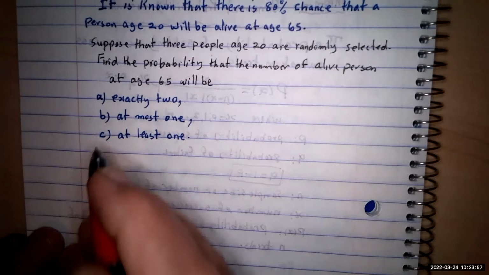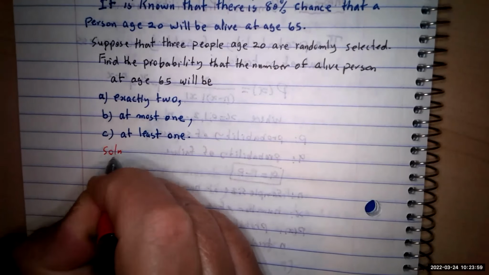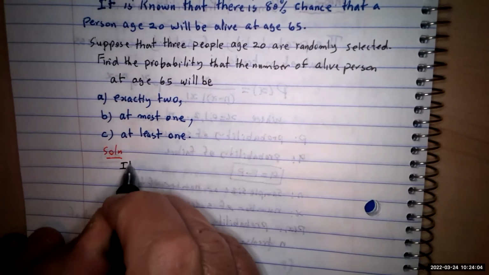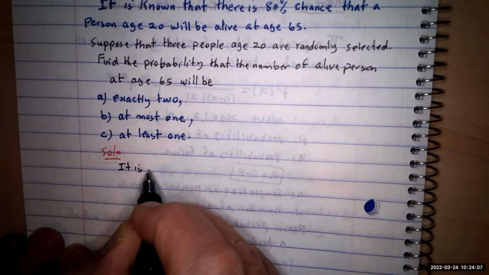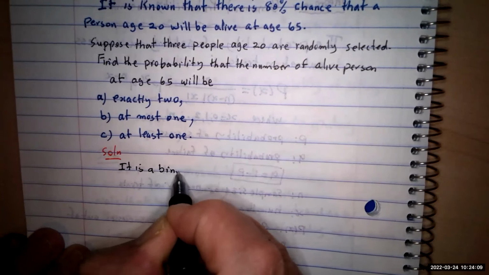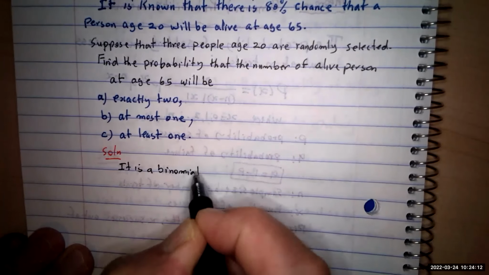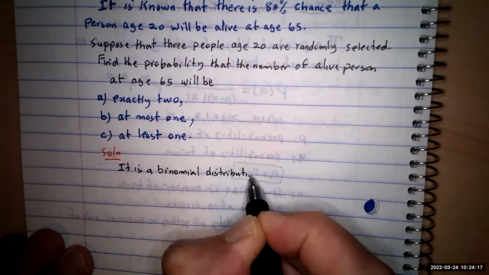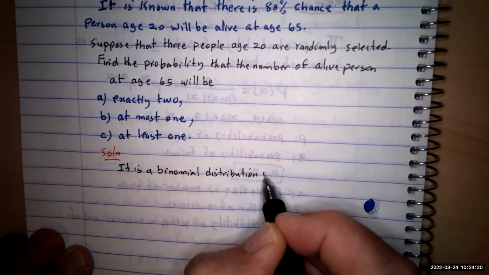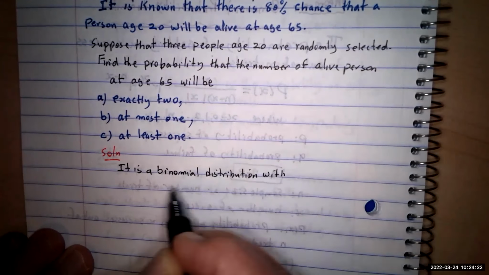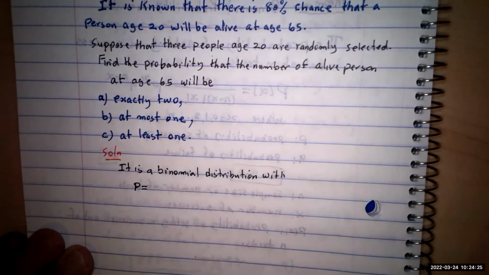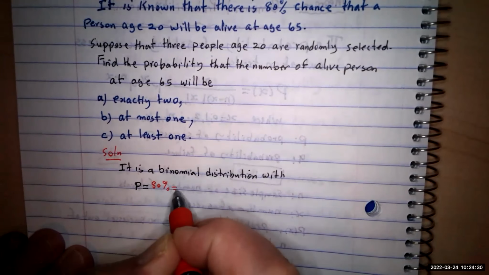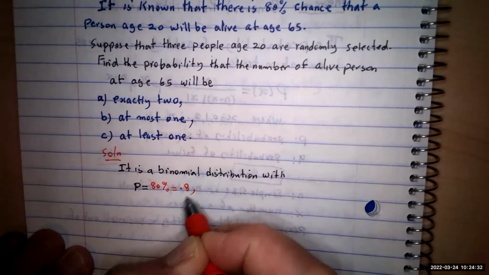Okay, so the solution is going to be, I'm going to explain that it's a binomial case. Okay, it is a binomial distribution, with the following information. You identify the P. P is equal to the 80% probability of success, or equal to 0.8. Okay, that would be the P.